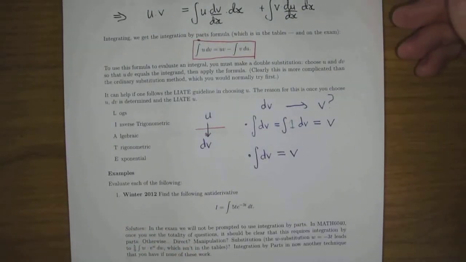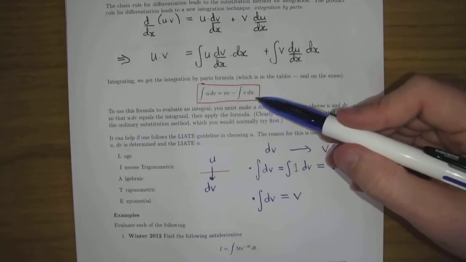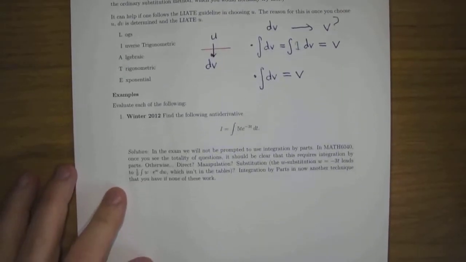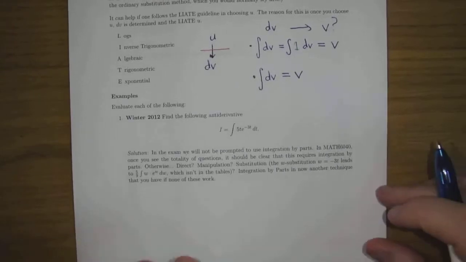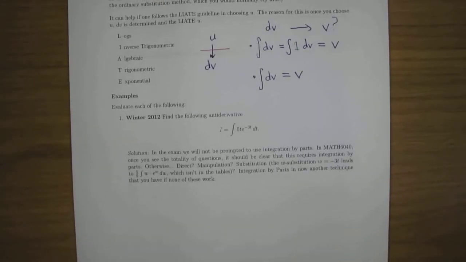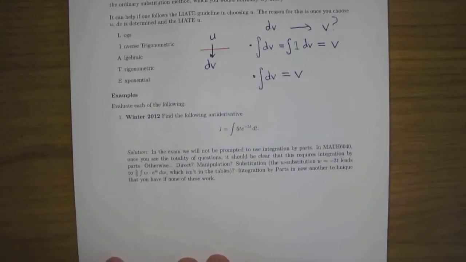Okay, probably at this stage we need to look at some examples. Basically this formula, which is in the tables and on the exam paper, is what we're talking about. Right, so probably one thing we should say here is that you won't be prompted necessarily to use integration by parts. So in theory you should actually go through the strategy. So the first thing in the strategy is, can I do it directly? Because they're multiplied together, you cannot do it directly.